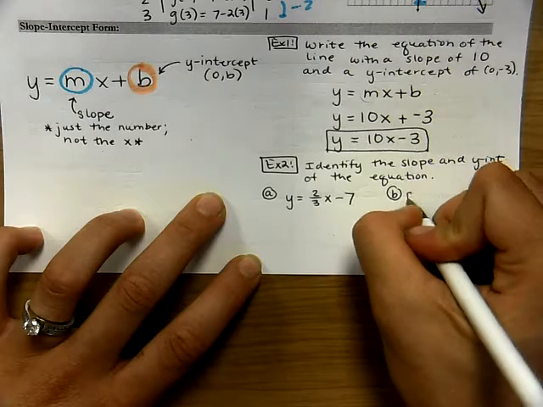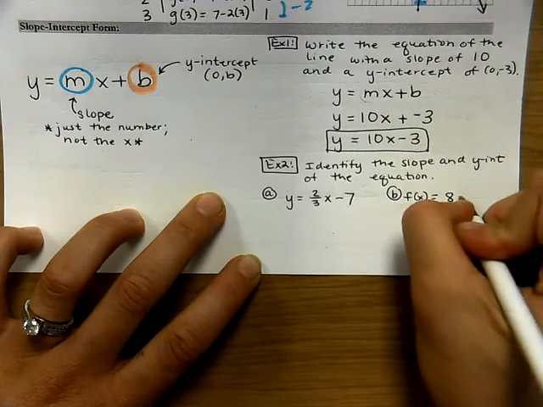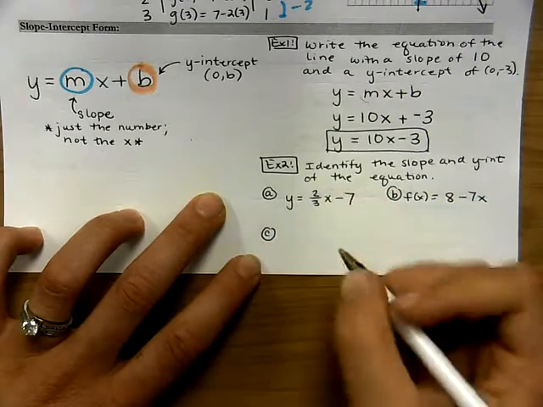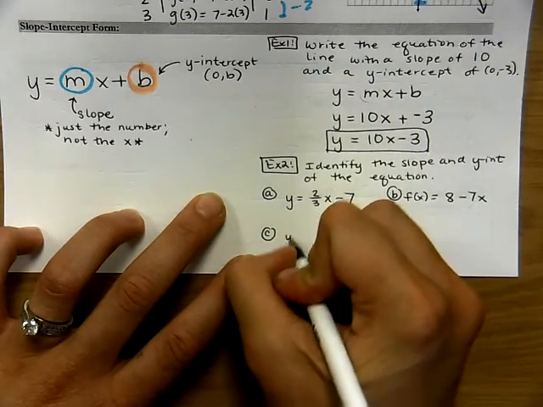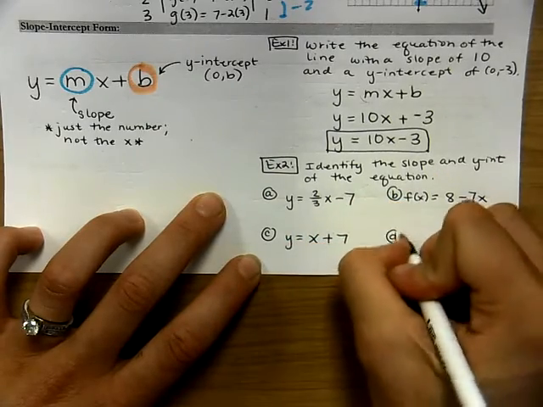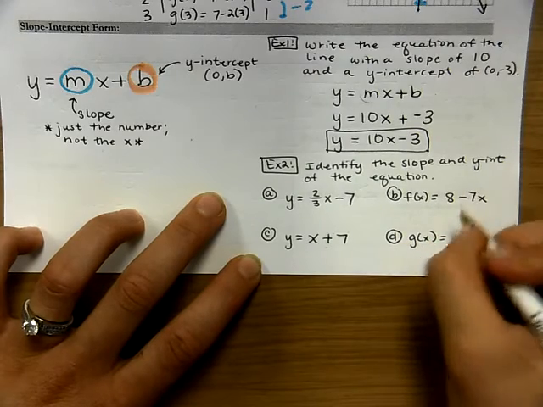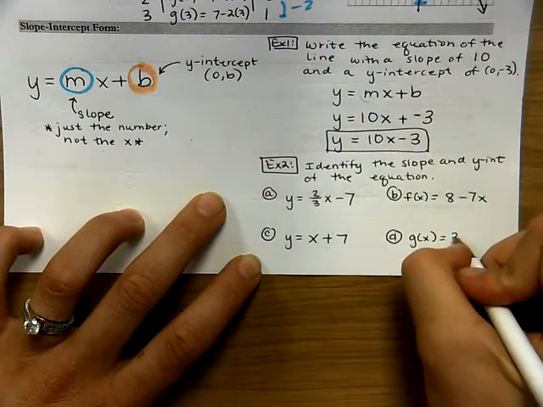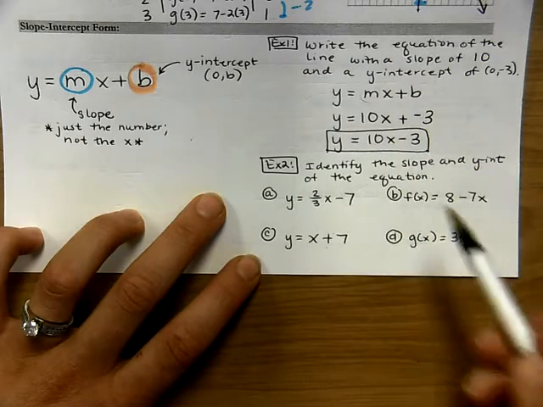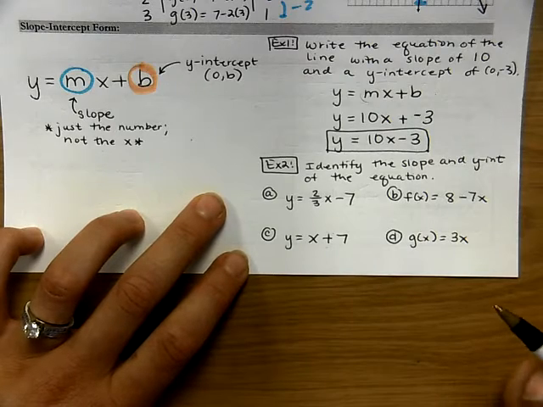So we have A, y equals 2/3 x minus 7. B, f of x equals 8 minus 7x. C, y equals x plus 7. And D, g of x equals 3x. Go ahead and find the slope and the y-intercept for each of these right now. Pause the video and try this on your own.